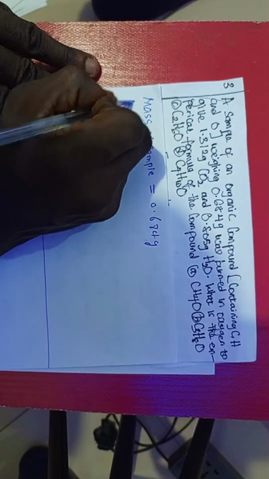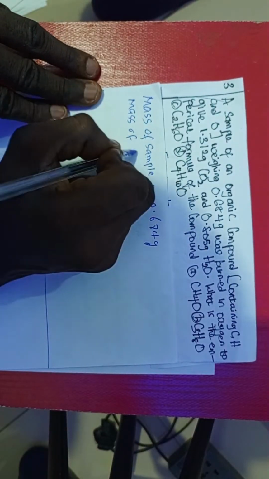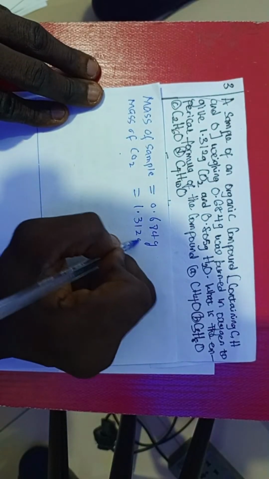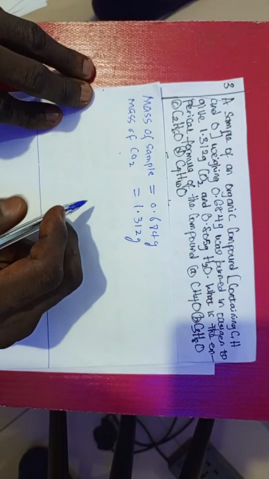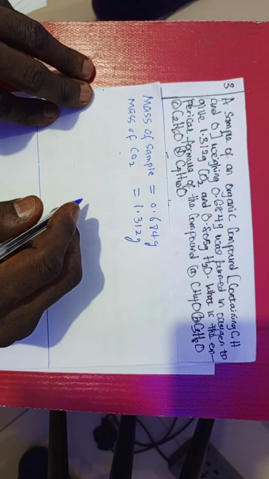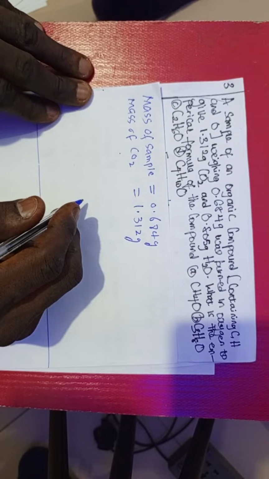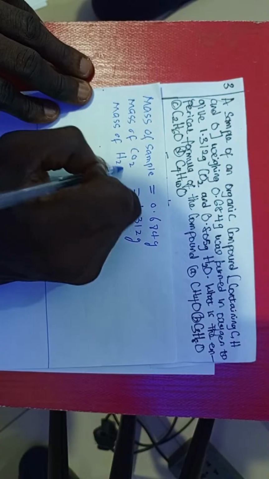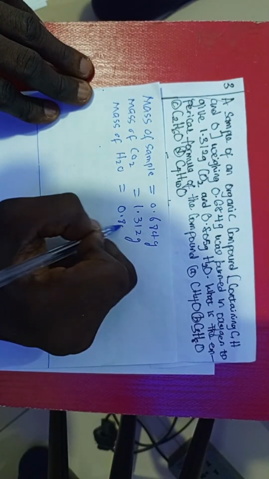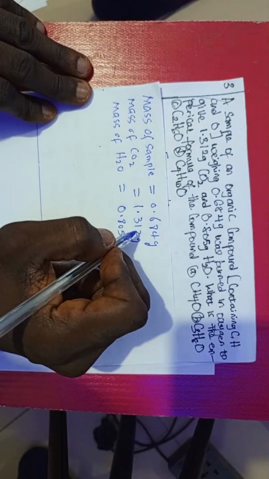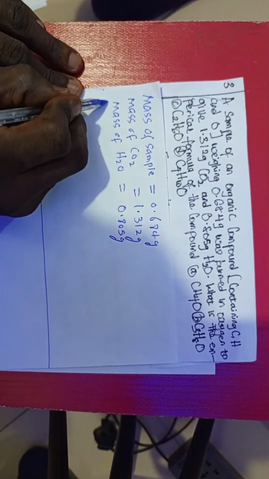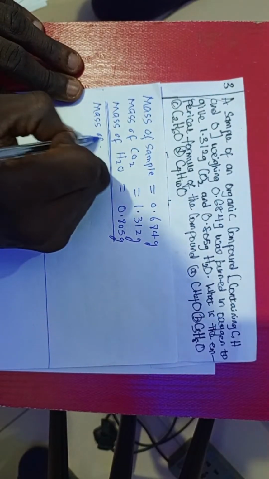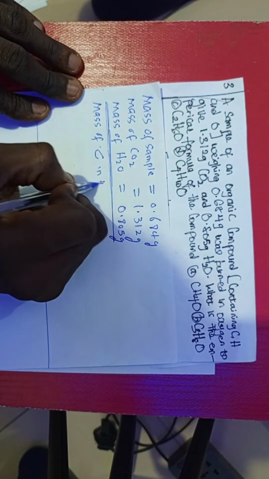So the mass of CO2 is equal to 1.312 grams. From the question again, we have that 0.805 grams of water was produced. So the mass of water is equal to 0.805 grams. Now, what do we do next? Next, we are going to obtain the mass of carbon in the sample.